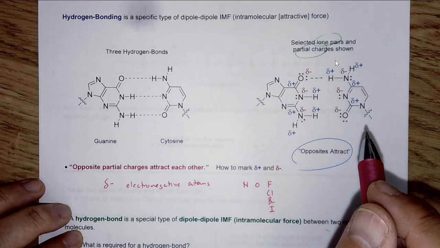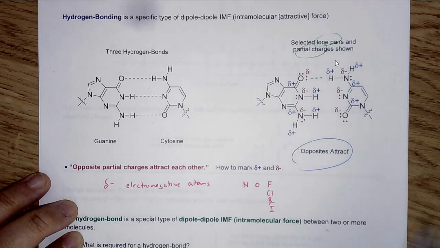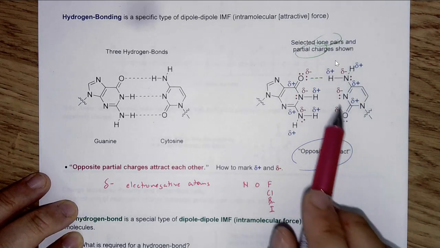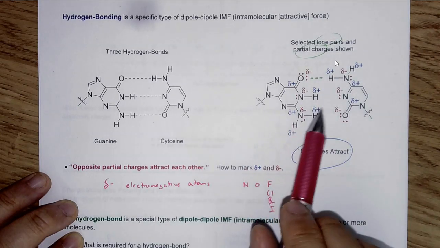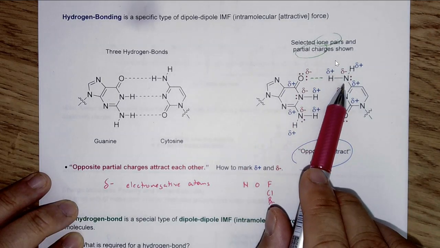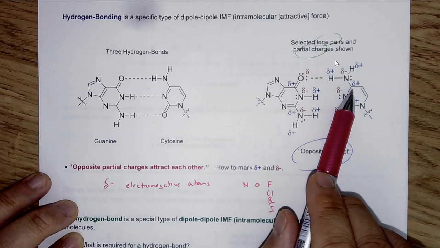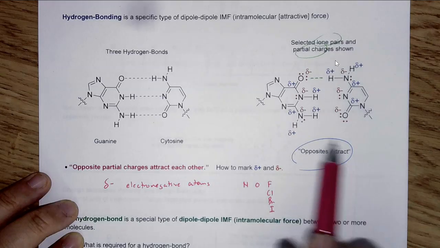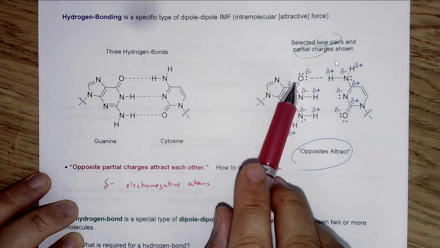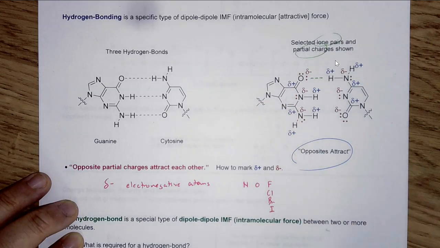Now, the one exception that I could think of is if you have a nitrogen-nitrogen bond, and that bond would be nonpolar because you're bonding the same atoms. But in this example, we have nitrogen either bonded to hydrogen or carbon. We have oxygen bonded to carbon and, well, we don't have an example, but you know that oxygen can also bond to hydrogen.